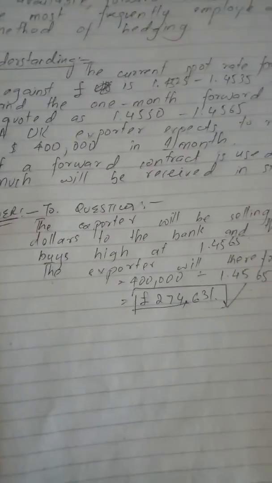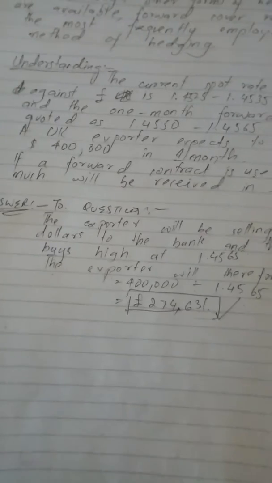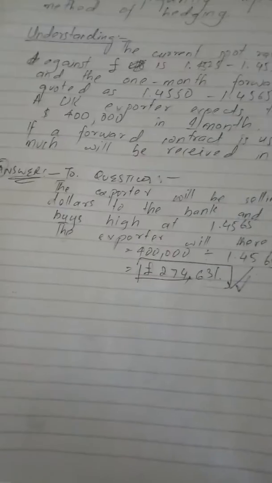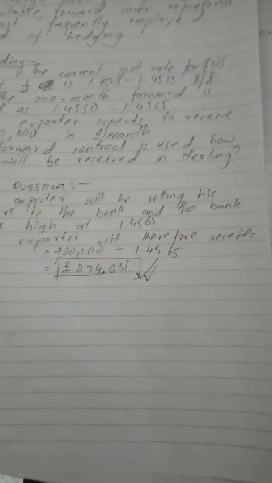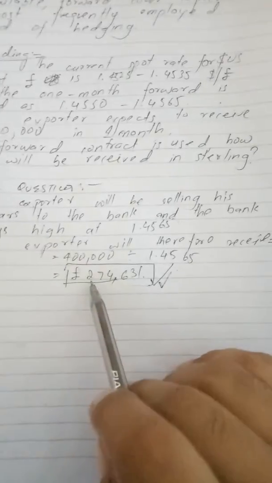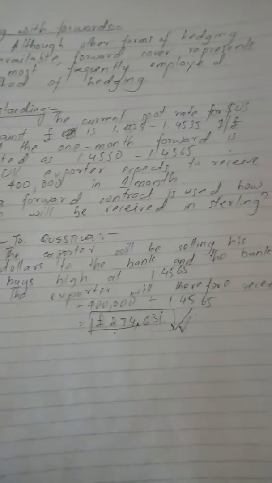Okay, we know that the bank buys high because the bank has to pay less with the higher rate. So the exporter will therefore receive this much in pound sterling. This is the answer of using the higher rate so that the bank will pay less. That means the bank buys at higher, and the exporter in this case would be getting this amount, which is obviously less than 400,000, a convertible figure at the higher rate. That is for sure.